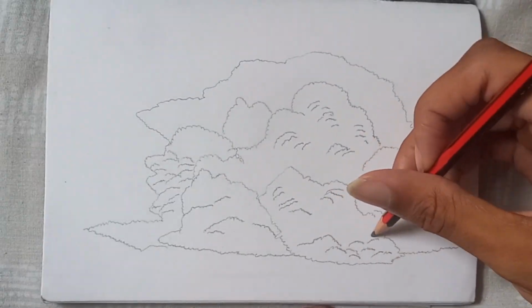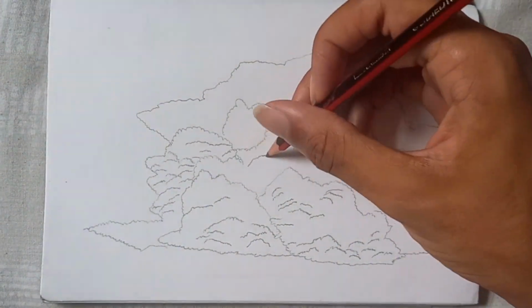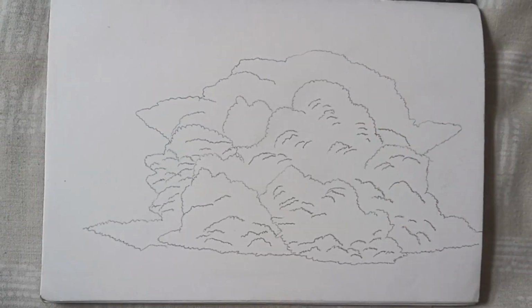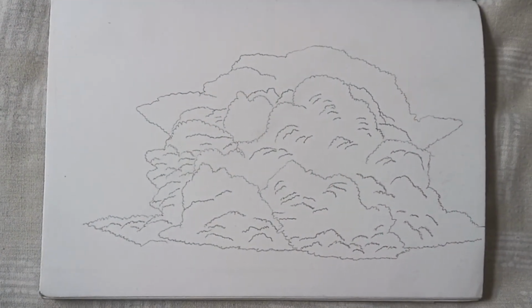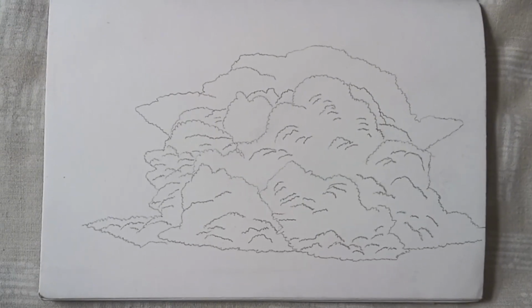Once you get to the bottom, I recommend making the bumps even more compact, as this is typical of clouds of this type. And if necessary, add some more clouds at the back. Now for the tedious part.